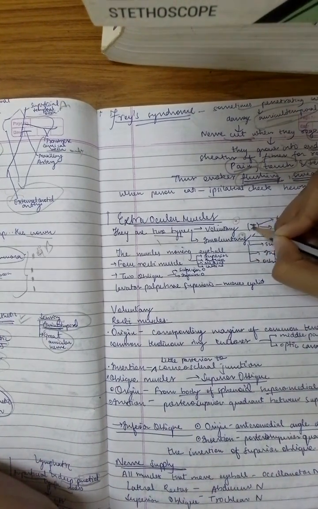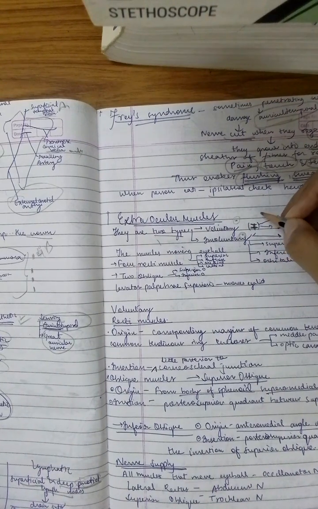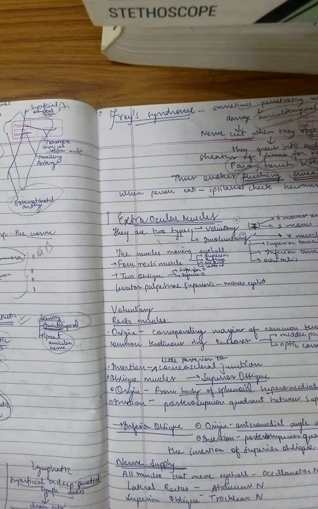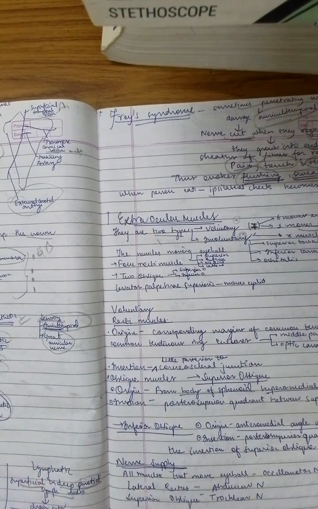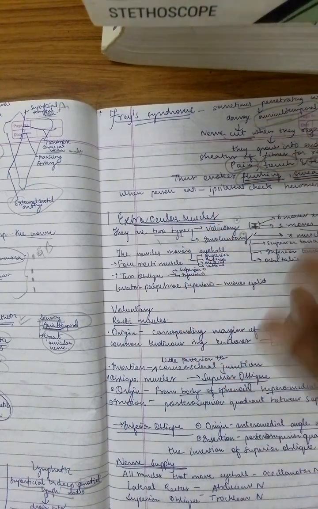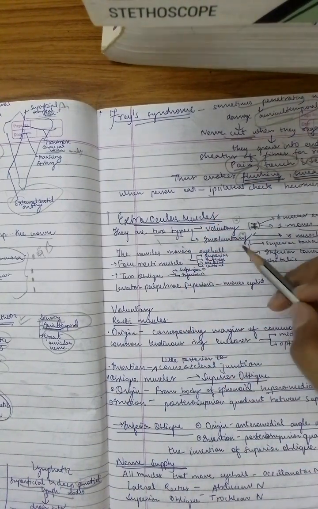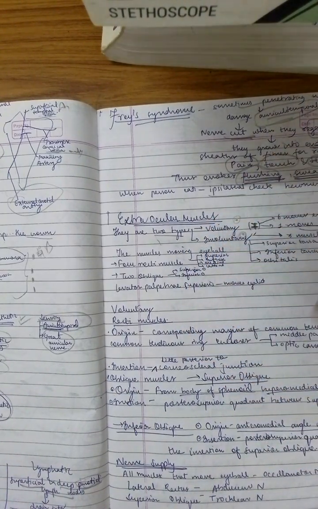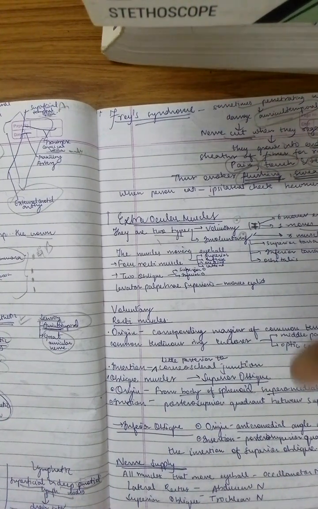Out of the 7 voluntary muscles, 6 of them help in movements of the eyeball. One helps in moving the upper eyelid, specifically the upper eyelid, because levator palpebrae superioris helps in movement of the upper eyelid. And the three involuntary muscles are superior tarsal, inferior tarsal, and Muller's muscle.